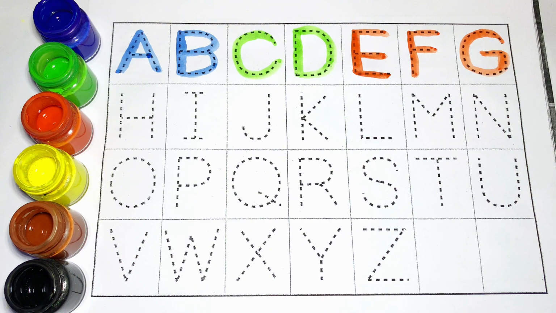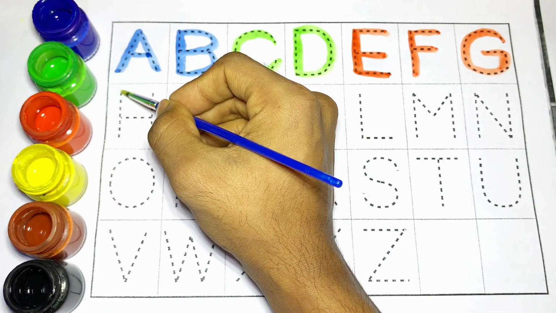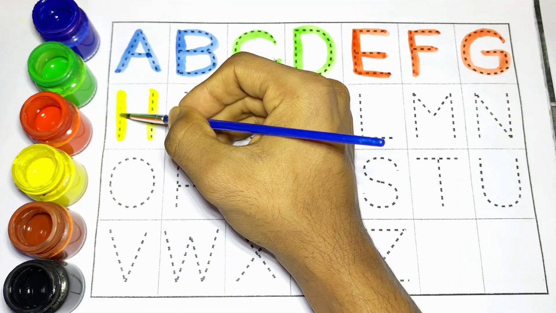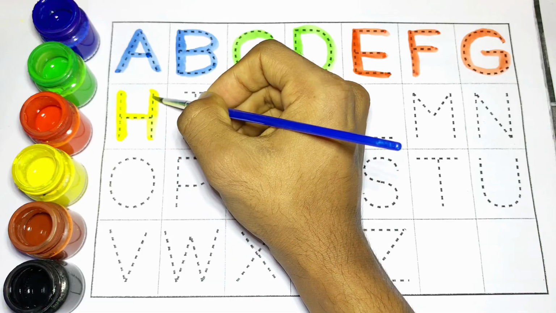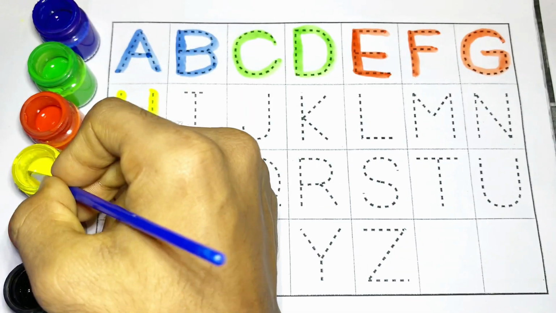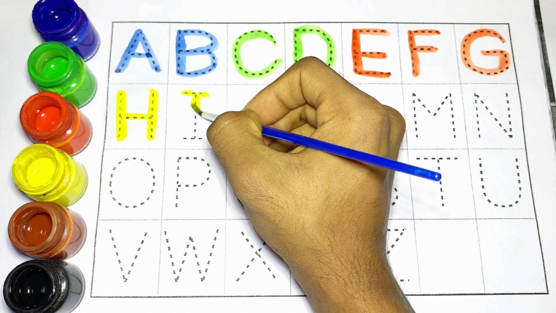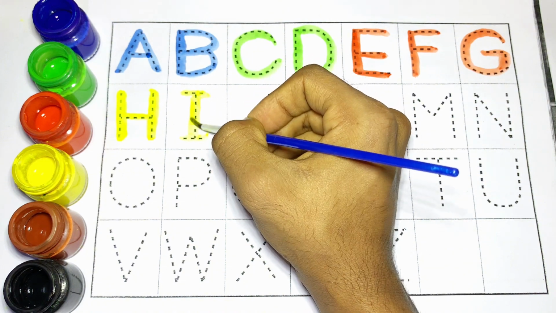Kids, now draw H. H for helicopter. The alphabets of H, and use yellow color. Kids, again use yellow color and draw I. I for ice cream. The alphabets of I.